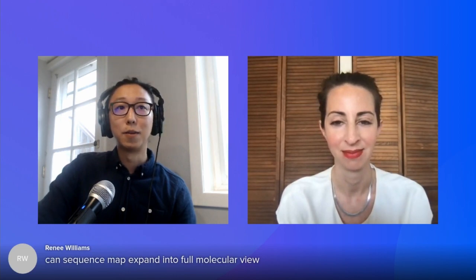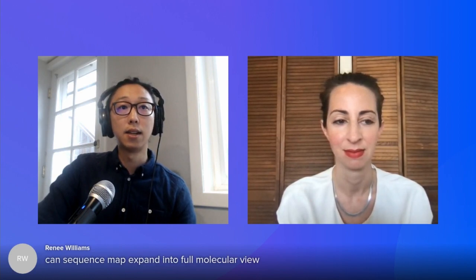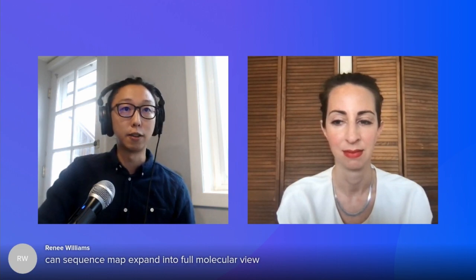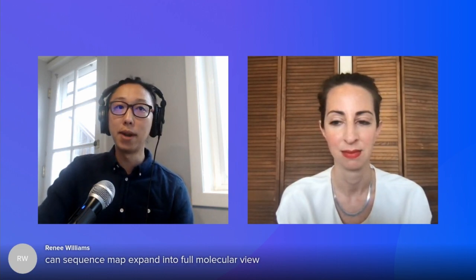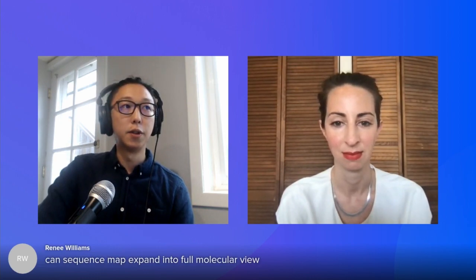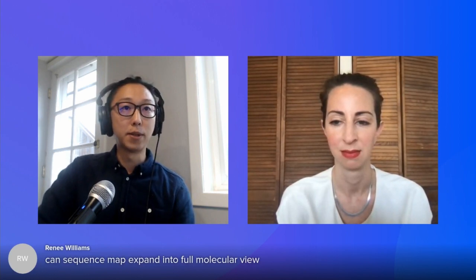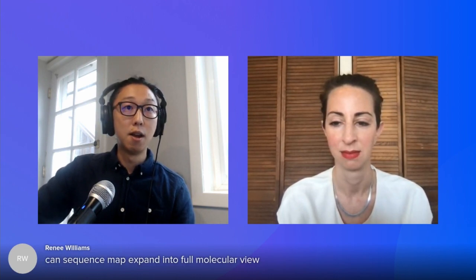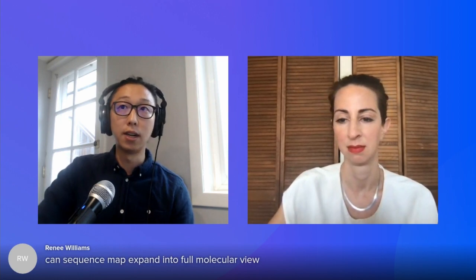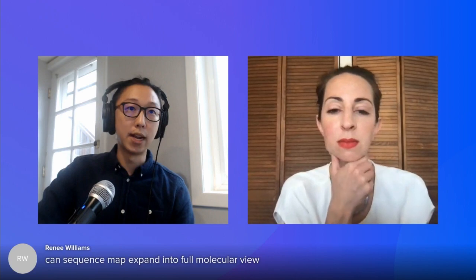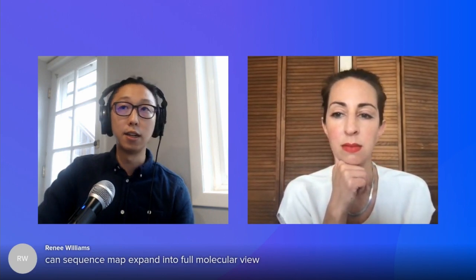Renee asks, can sequence map expand into full molecular view? Yeah, that's a good one as well. So we are tracking now the chemical structure of each of the monomers used in a nucleotide. And so that full atomic or full molecular structure view is another downstream roadmap item for us. The real goal here is to use Helm and the structured way of breaking up sequence entities into chemical structures as a way to help translate entities that could either be represented fully as a sequence string or fully as a chemical structure. And so in this case, being able to actually render and combine all of the chemical structure of those monomers together in an intuitive way.